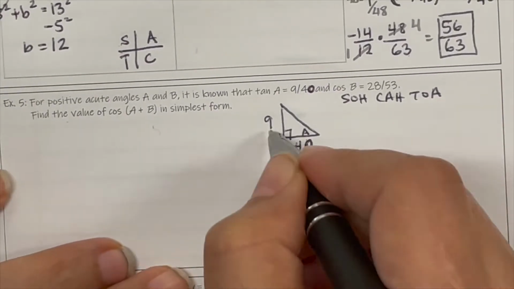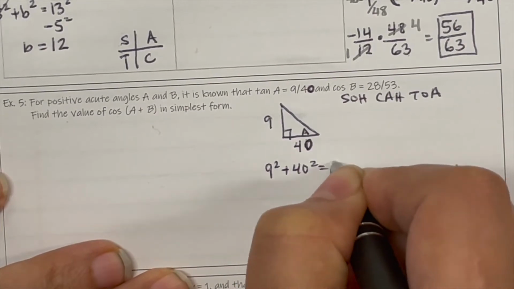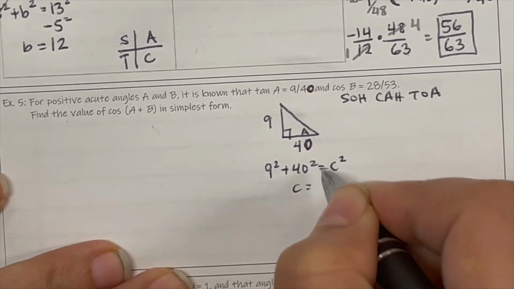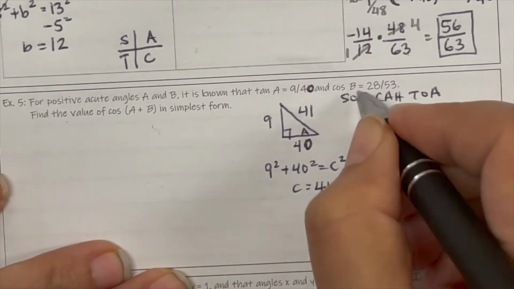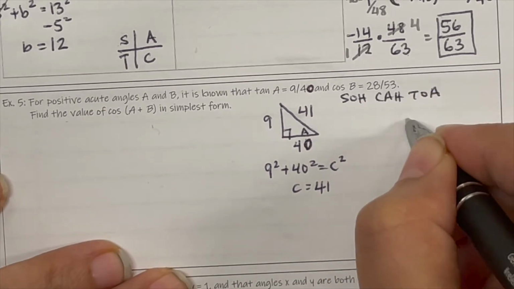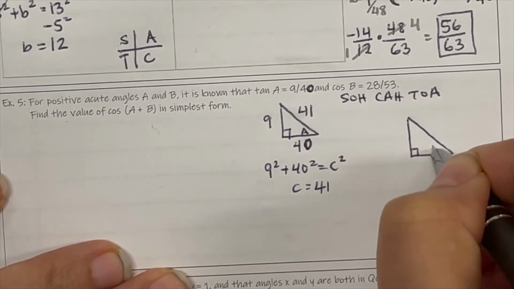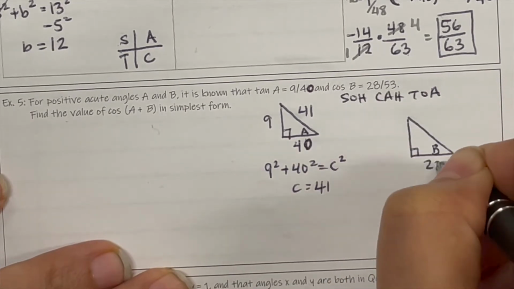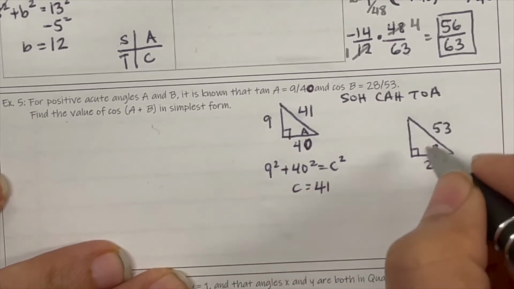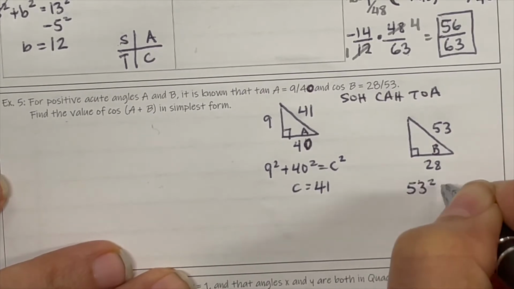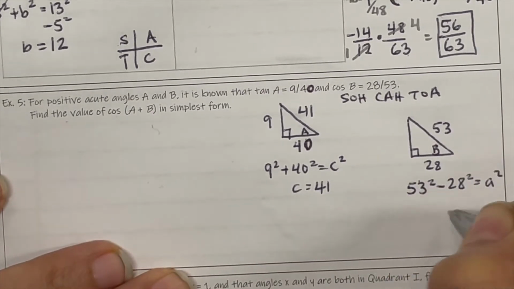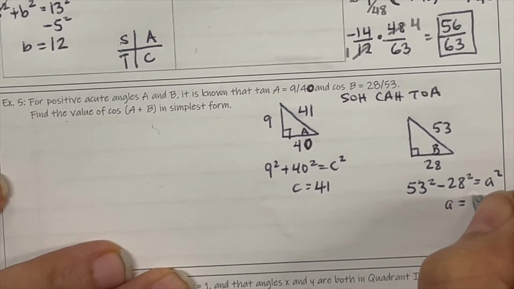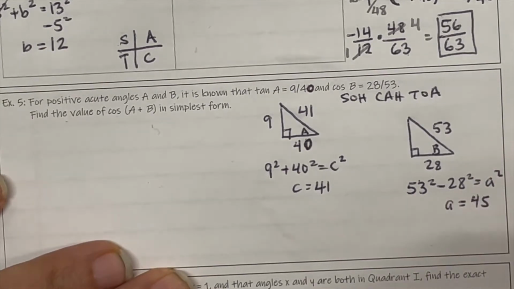All right, so using Pythagorean theorem again, so you have the two shortest sides added together squared. That's going to give you C is 41. We're going to do cosine of B. So cosine is Soh Cah Toa, so the top number is A, bottom number is H. So go ahead and label that. Use Pythagorean theorem to find the third number. So 53 squared minus 28 squared. Put that all in the calculator. You're going to get A is equal to 45.